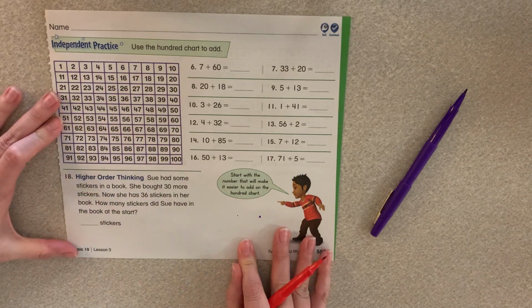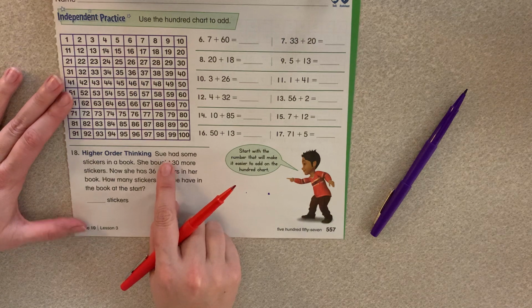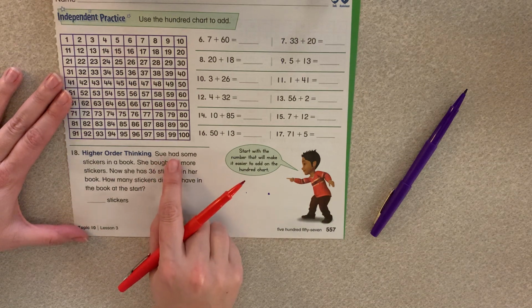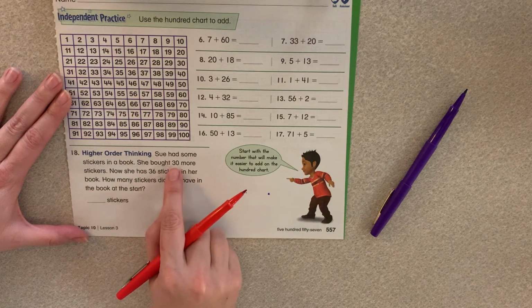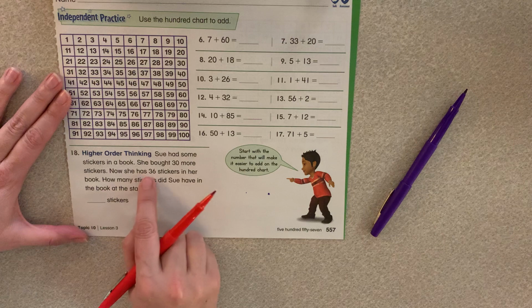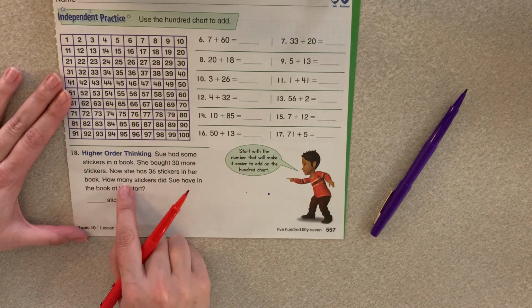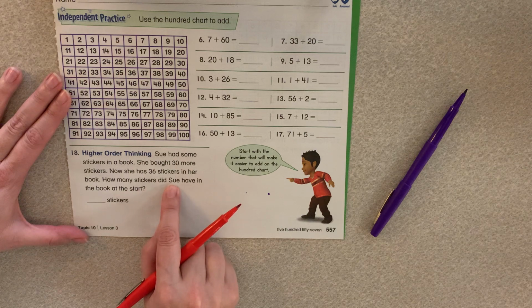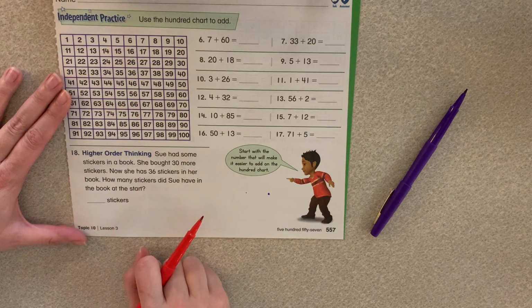All right, and down below it says, let's read our problem number 18 here. It says, Sue had some stickers in a book. She bought 30 more stickers. Now she has 36 stickers in her book. How many stickers did Sue have in the book at the start?